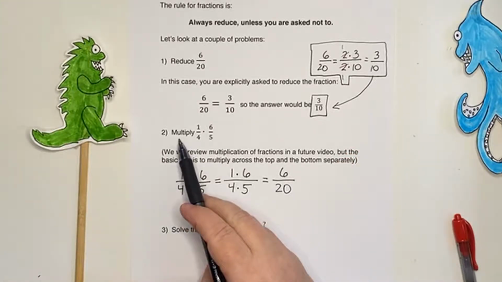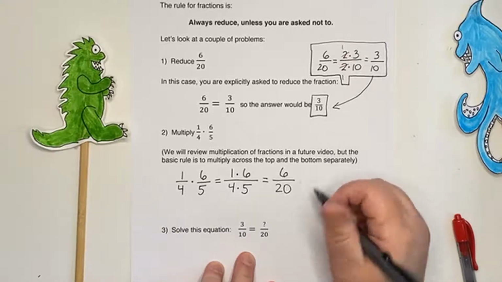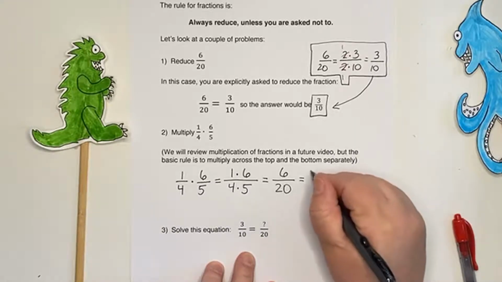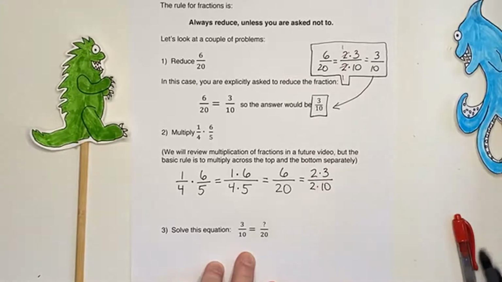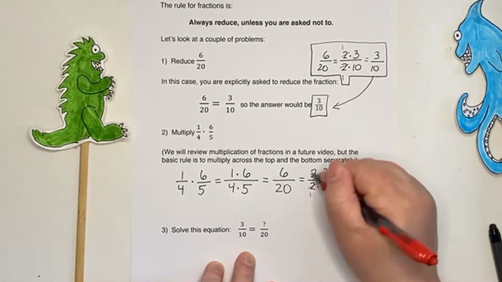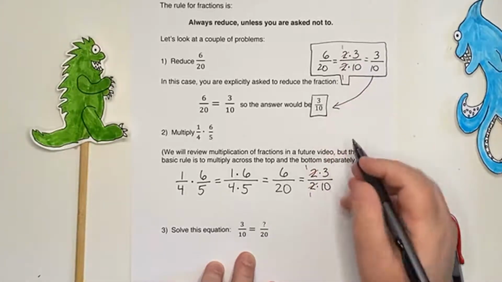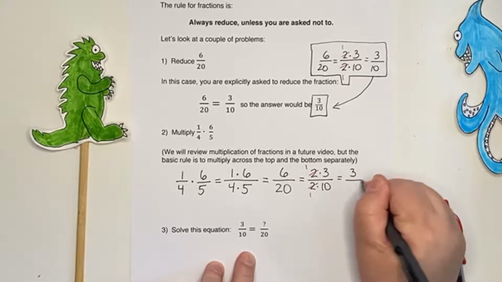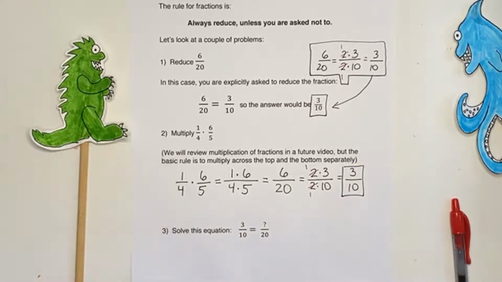Now, even though I asked you to multiply the 2 fractions, I am going to expect that you're going to, either in your head or on the paper, because different people like to do their work differently, go ahead and go through this process that we did up here automatically. I won't necessarily even say reduce your answer.